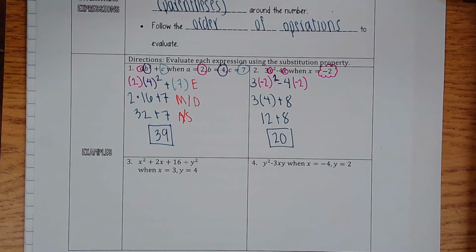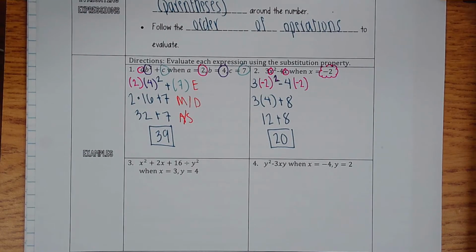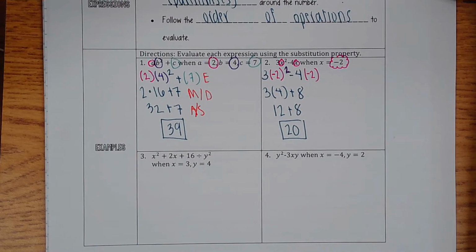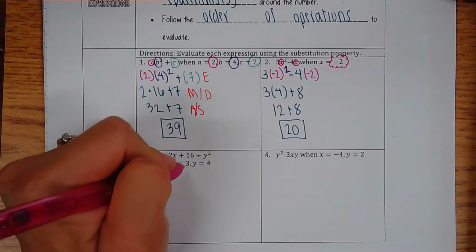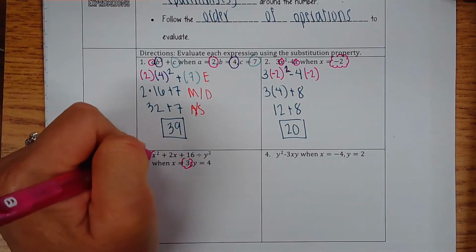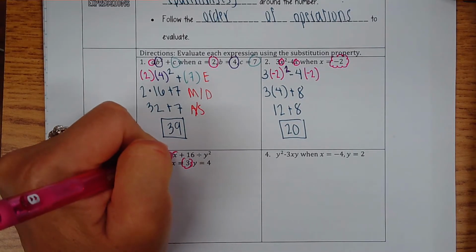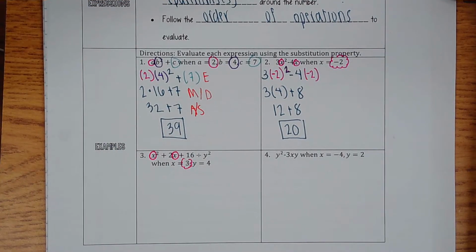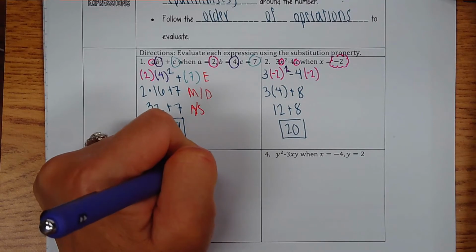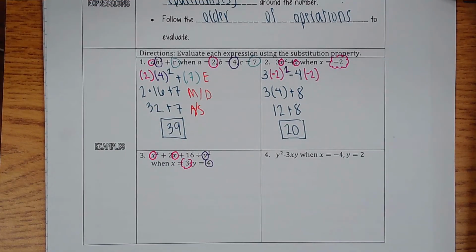Okay, let's do this one together, and then maybe you guys can try number 4 by yourselves. So they give me an x, which is 3. So I'm going to circle this x right here, and this x right here. And they give me a y, which is equal to 4.